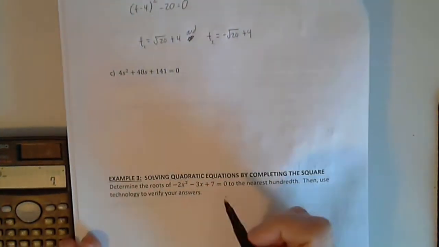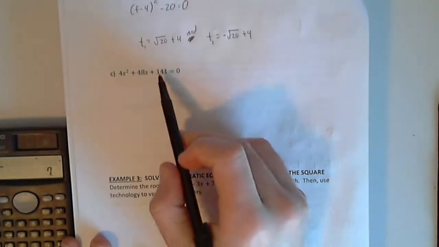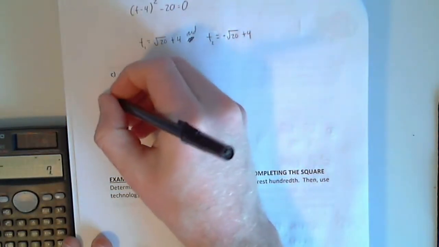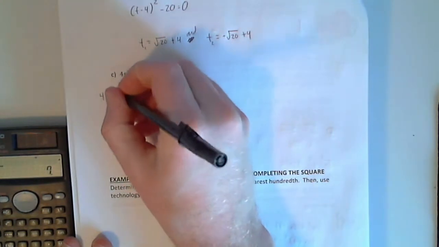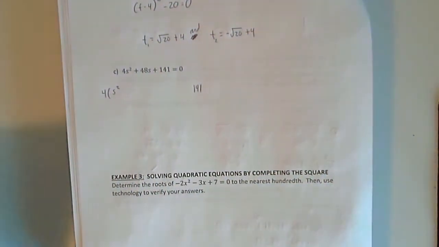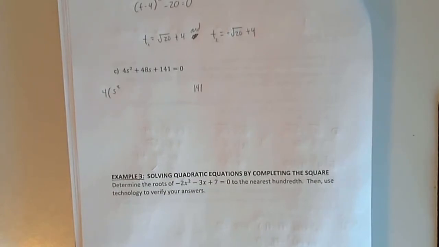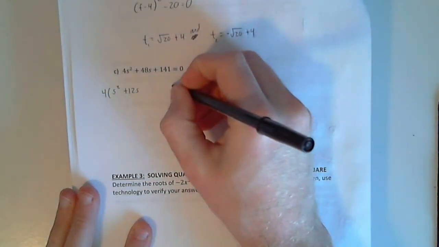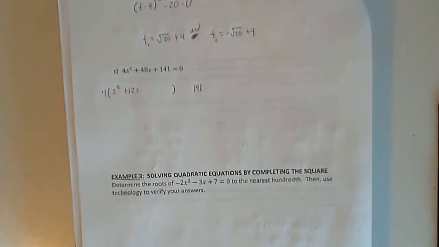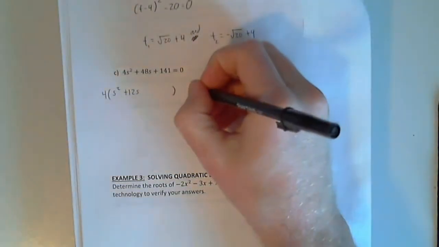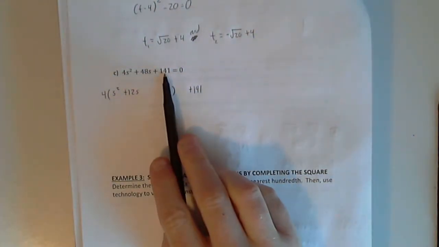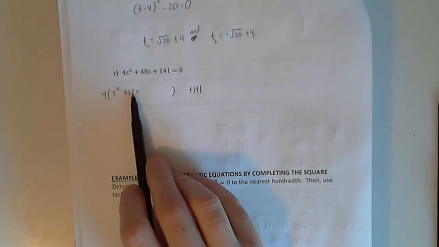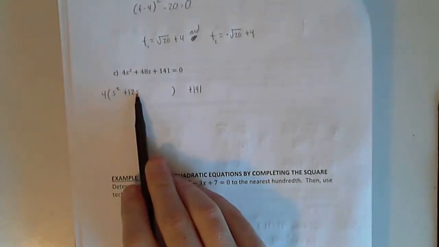Okay, last guy. We need to throw away the 141. We need to common factor the 4, so we only have an s squared at the front. Now what is 48 divided by 4? That's 12. So that's what it should look like at the very beginning. This is a plus. So we tossed out our c value, and we common factored our a value out of just the first two terms, which means both of them shrank by a factor of 4.